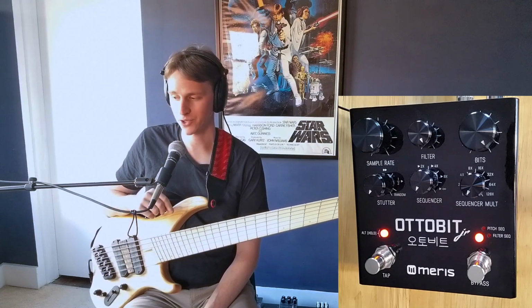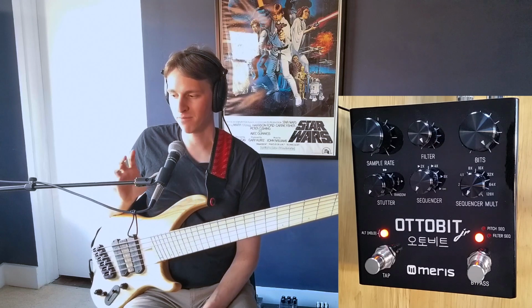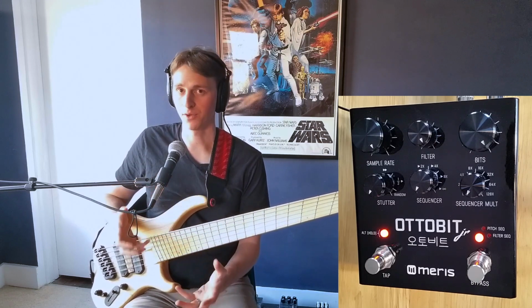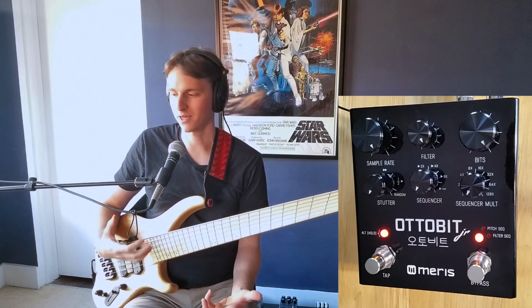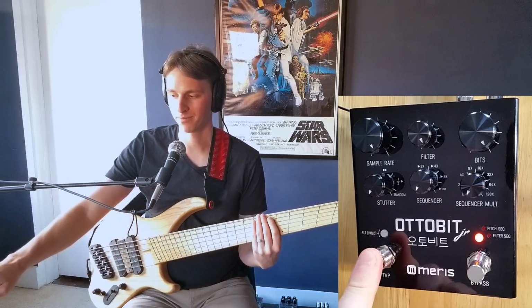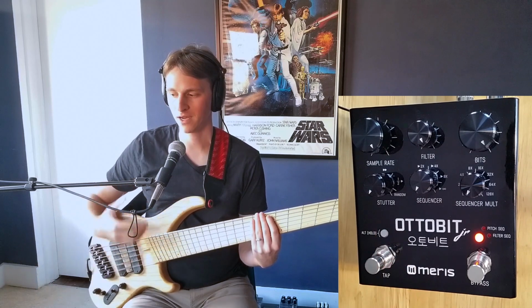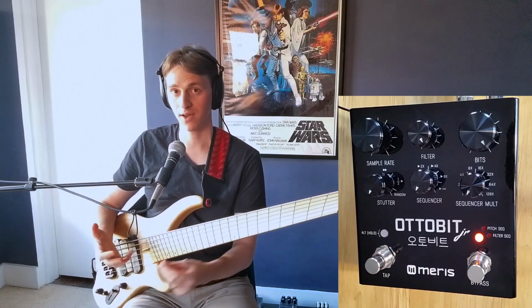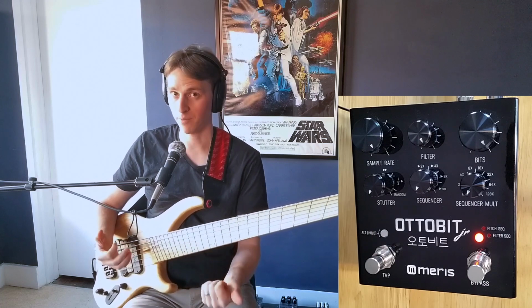Moving on to the stutter control. As I said at the beginning, it's a very musical stutter because it's taking subdivisions off of the tempo that you give it. So it's not just random glitches that are happening. So if I tap in a tempo, and now I turn on the stutter knob, you'll hear that the stutters that happen are going to be musically related to that 1, 2, 3, 4 tempo.